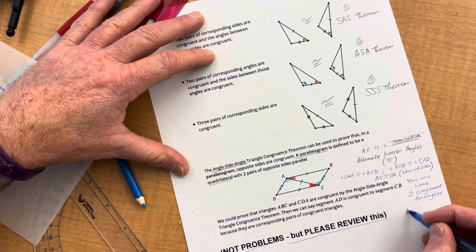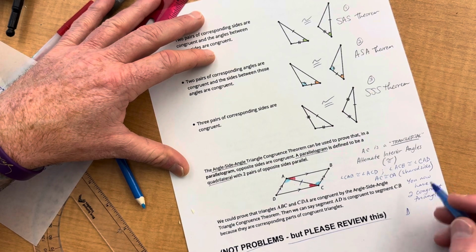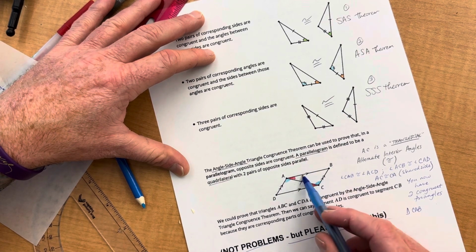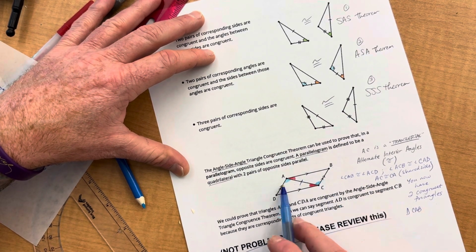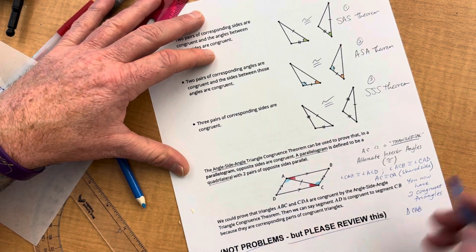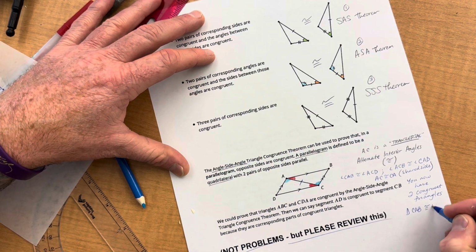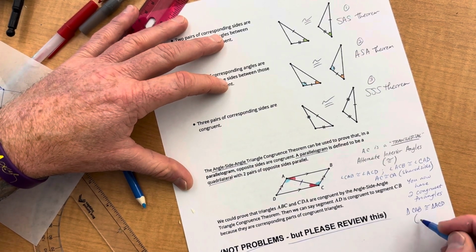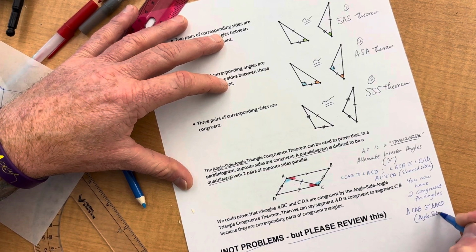So we're going to say triangle CAB, this one right here, is going to be congruent to ACD. And why? Because of angle, side, angle.